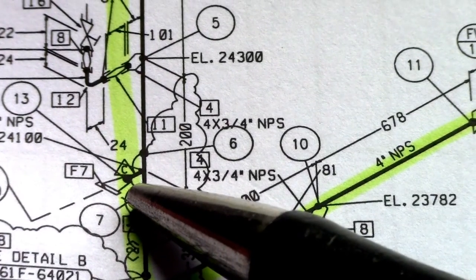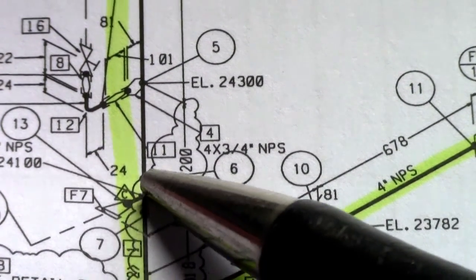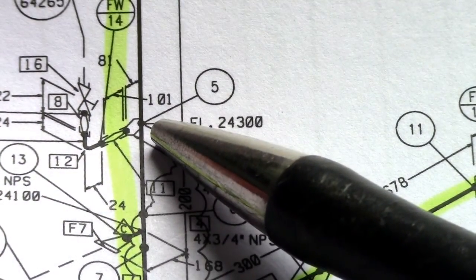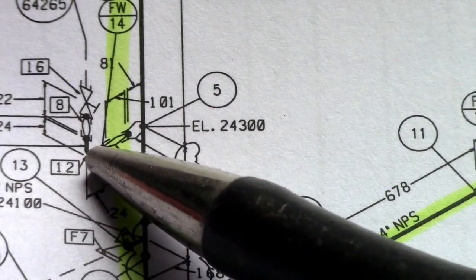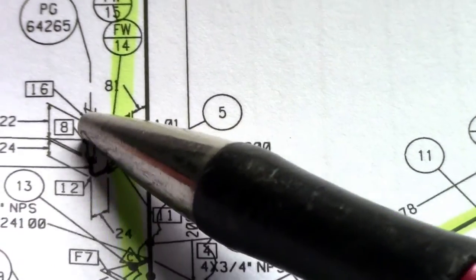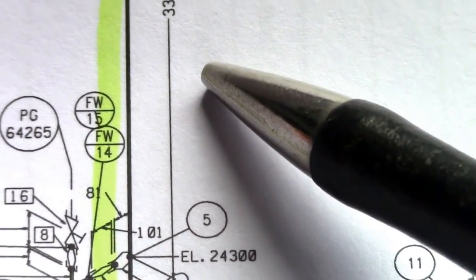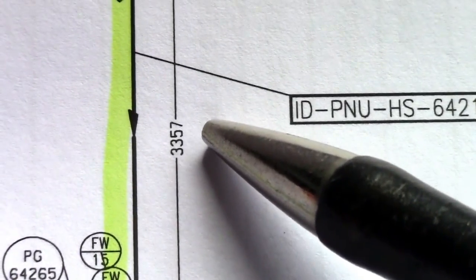this is plans. Check all these plans and specifications. Weldolet, nippolet, valve, elbow. Check the orientation. So this is the flow direction.